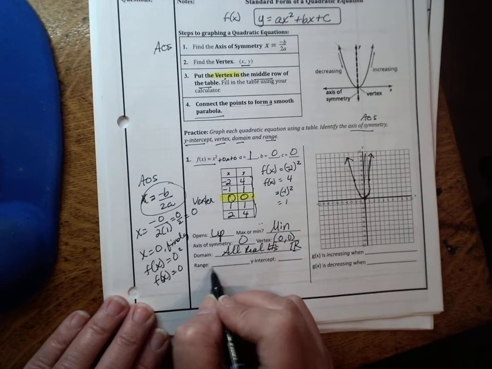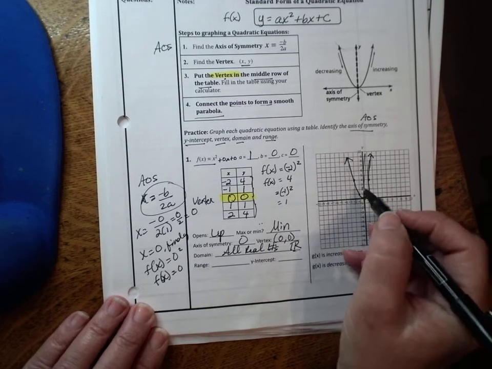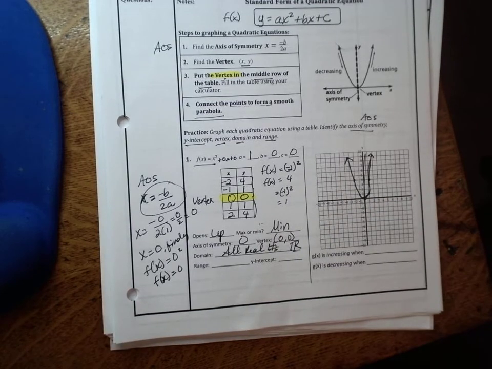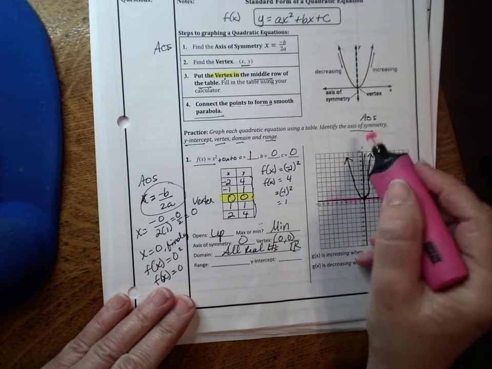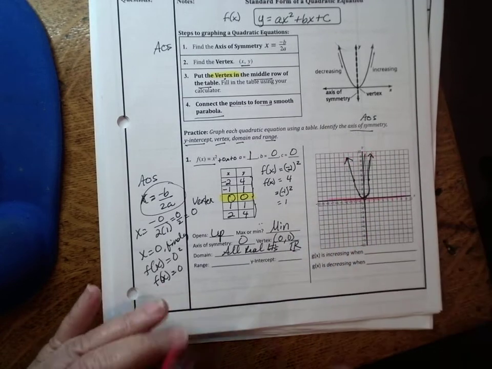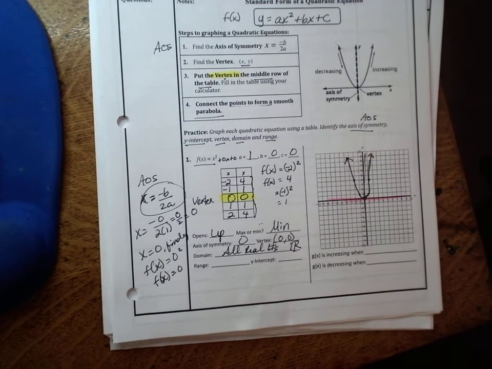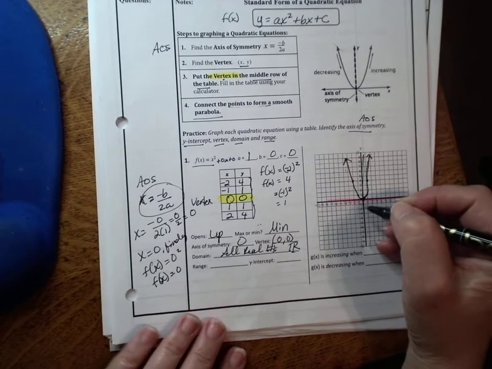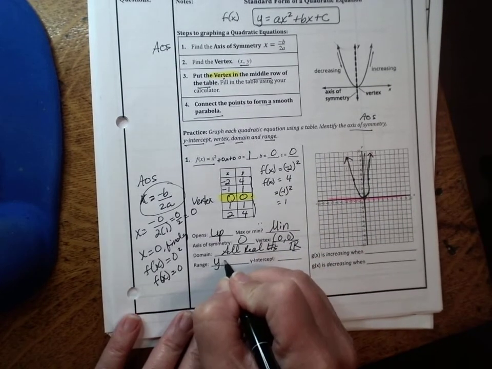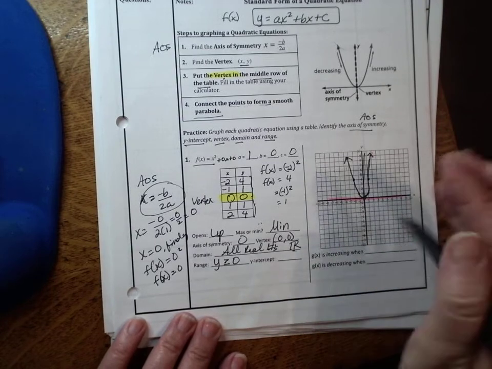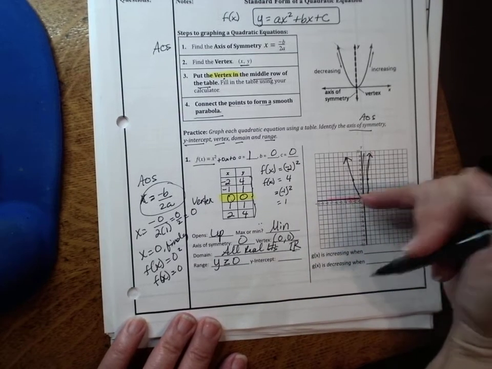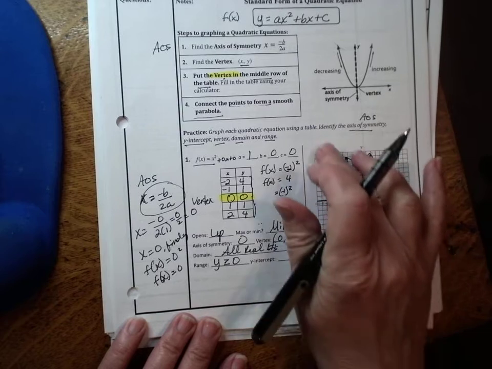Now, range. Here's where you got to be careful. The range, remember, are your y values. So I'm capped right here, but I'm not capped up there. We can keep going forever. So the lowest value on your y values has to be greater than or equal to 0. The lowest point is here. You can't go any lower, but I can keep going higher.